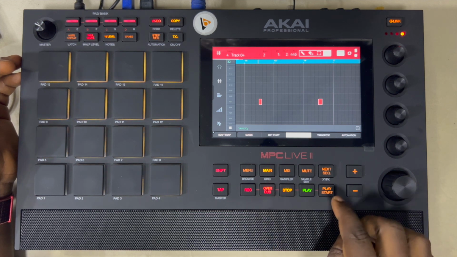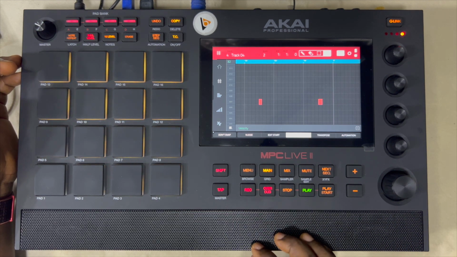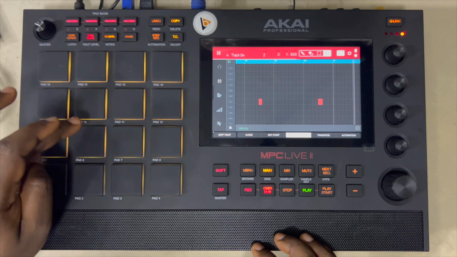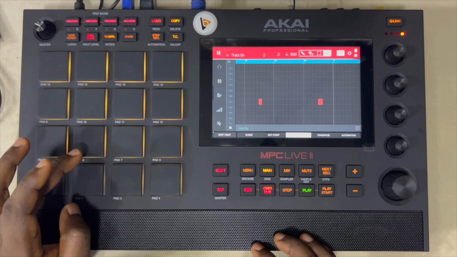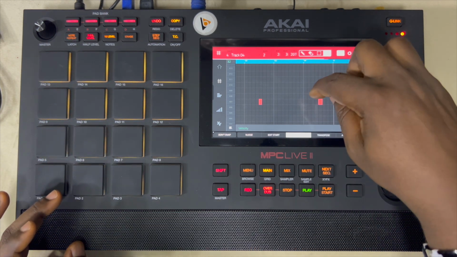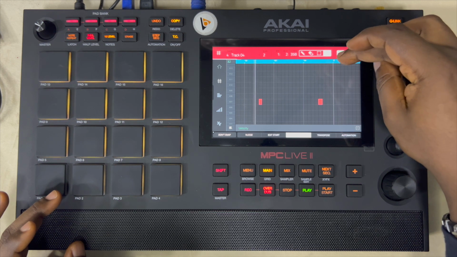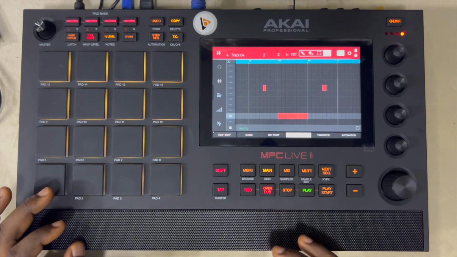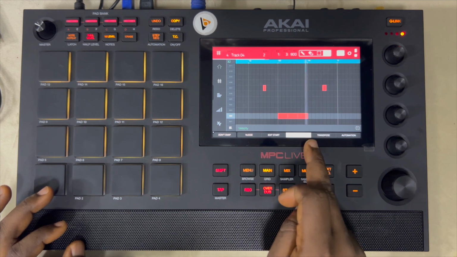So overdub, let me just play. This is it. You see 3 times across the entire beat.